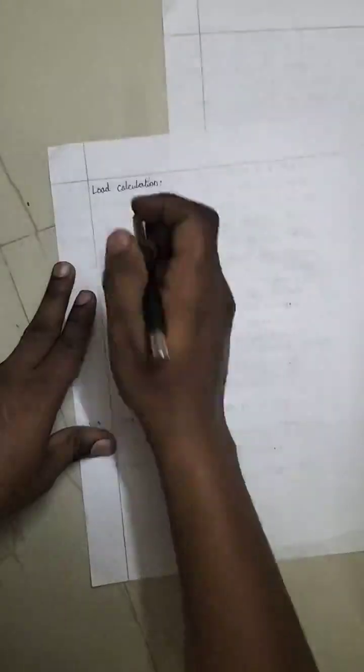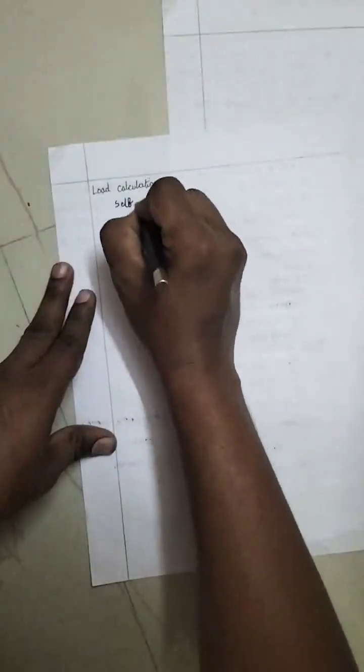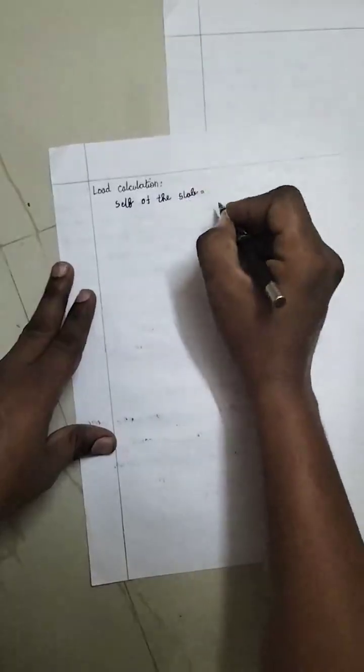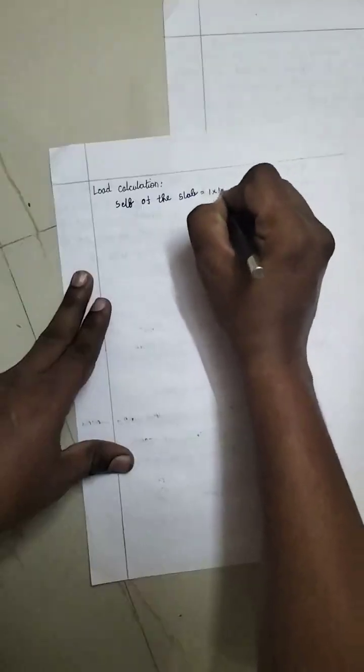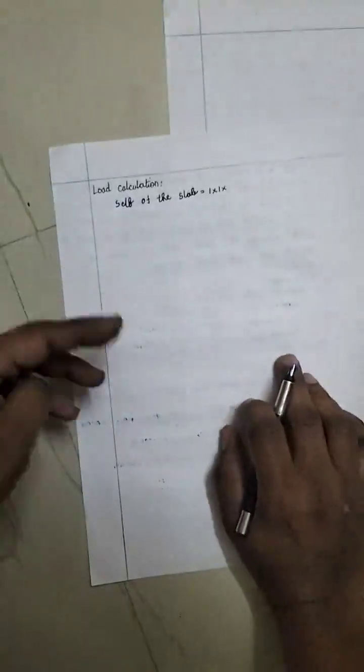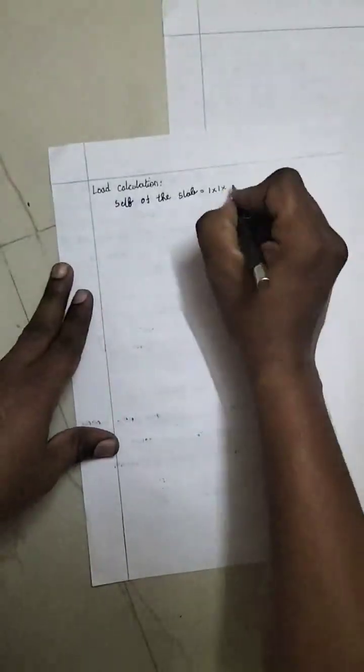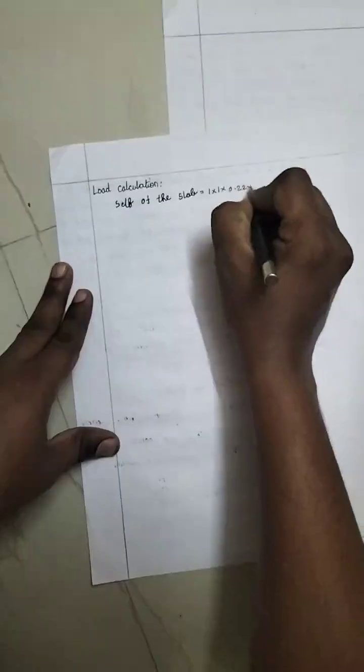So next step is load calculation. We need to calculate the self weight of the slab. So in order to calculate the self weight of the slab, we know that volume into density. So volume 1 into 1, because longer span and shorter span we can take it as 1, and the overall depth is 0.22 into 25.